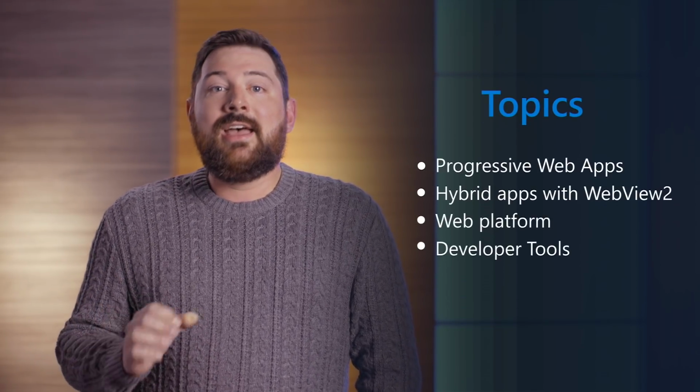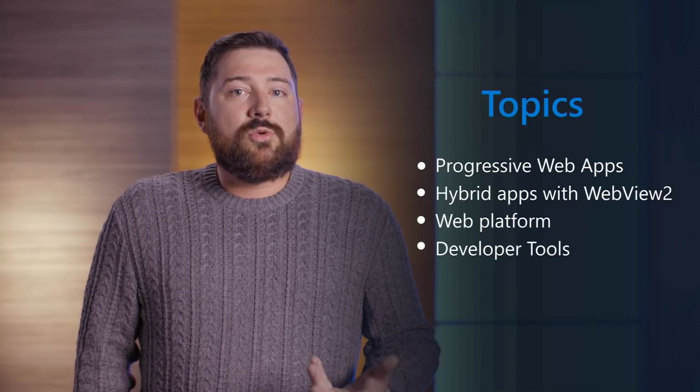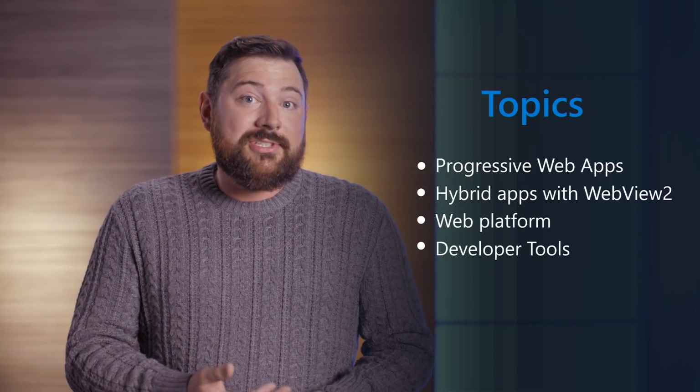In this talk, my colleagues Jason and Riza will give a tour of the latest in each of these areas. Jason will walk you through how we're innovating in Microsoft Edge and Windows to make installable web apps better than ever, and what we're doing to improve apps built on WebView 2. Then we'll turn it over to Riza, who will cover how we're working in standards and in Chromium to continue to advance the underlying platform that powers all of these experiences, and how we're evolving the browser developer tools to make them more capable and approachable.